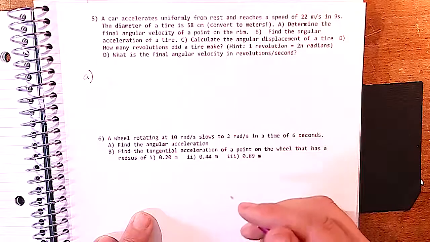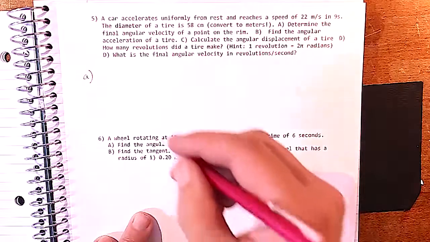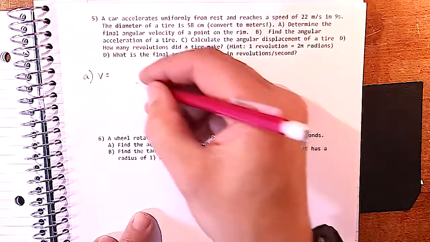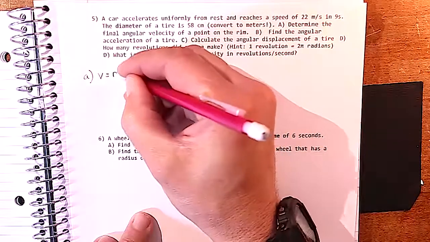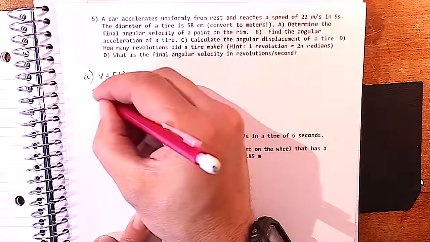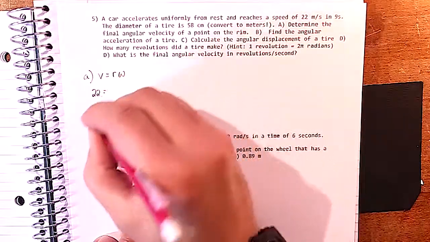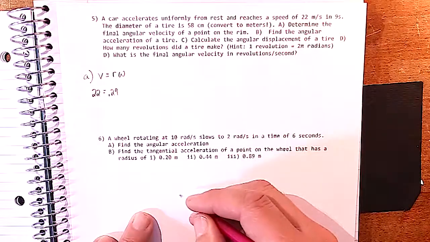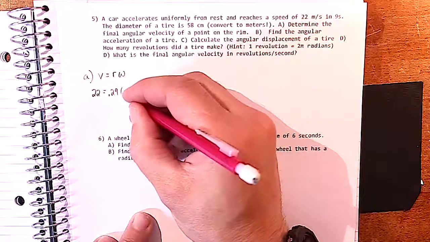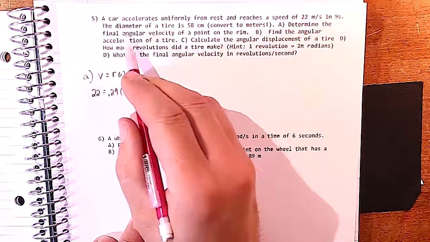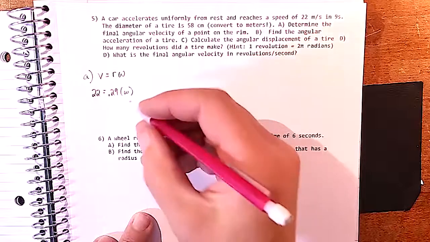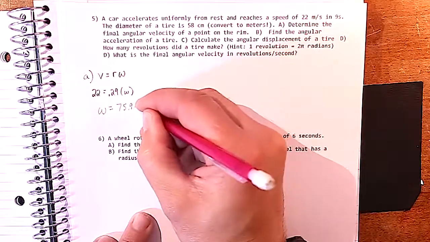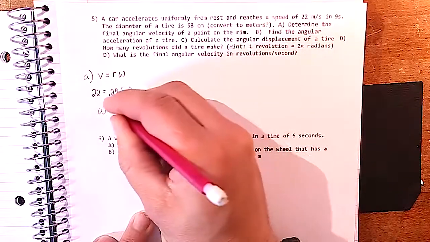So we have our simple formula of converting from linear speed, which in this case is the tangential speed of the tire, and we just do r omega. So that's going to be 22 equals 0.29, and that's going to be times omega. Remember, that's the diameter, so we have to cut that in half. So that gives us 75.9 radians per second.